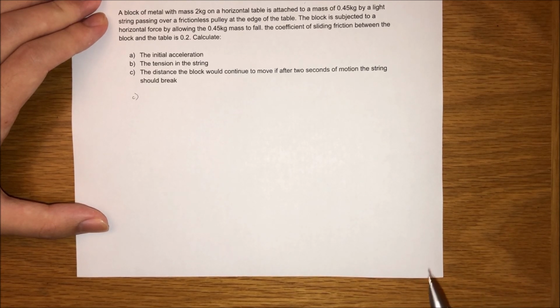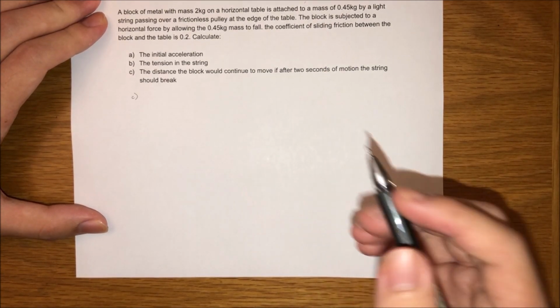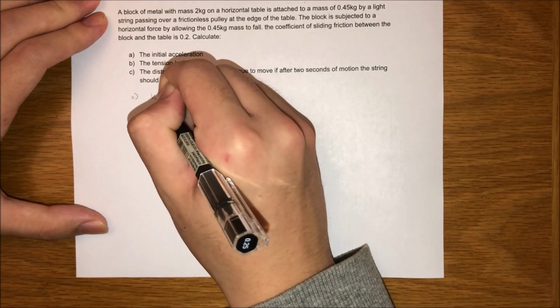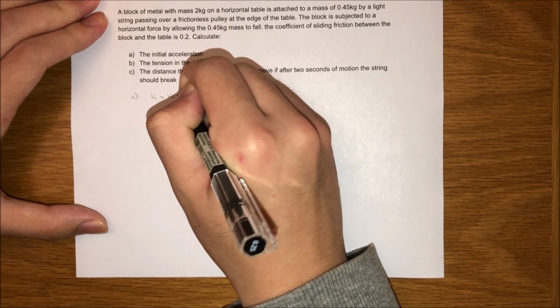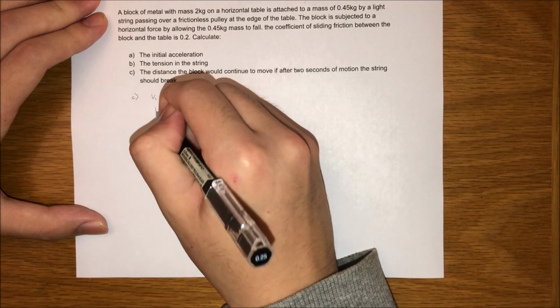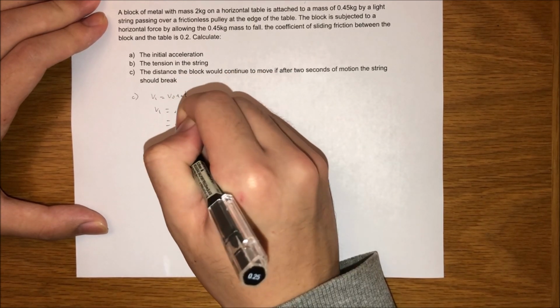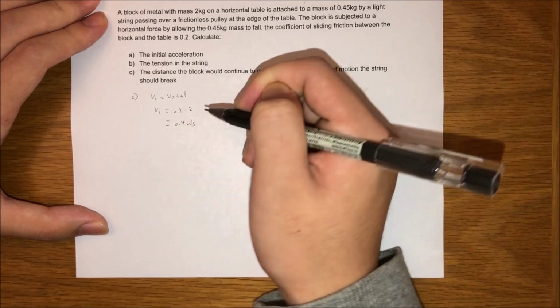So for part C, we're going to find the distance the block will continue to move after 2 seconds of motion, when the string breaks. So after 2 seconds, we find the velocity of the block. So v1 equals v0 plus at. Plug it in. v0 is 0. So v1 equals 0.2 times 2 seconds, which is equal to 0.4 meters per second.